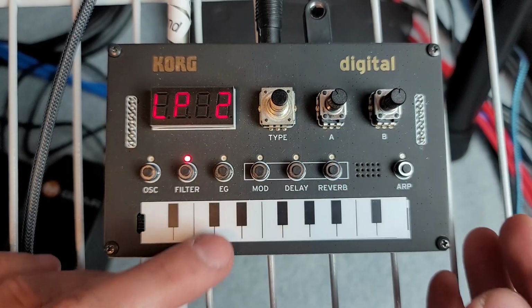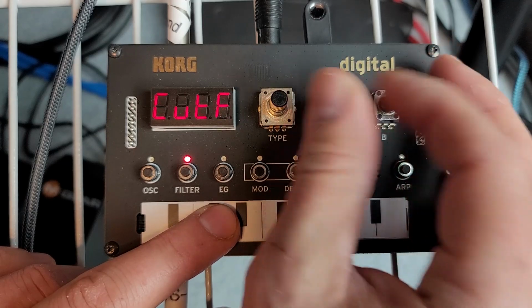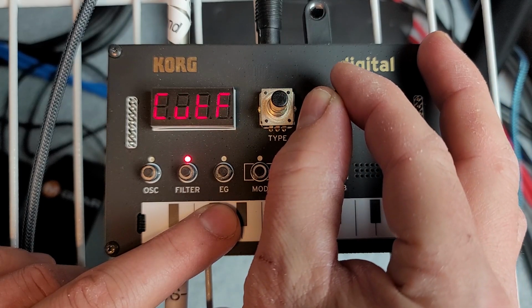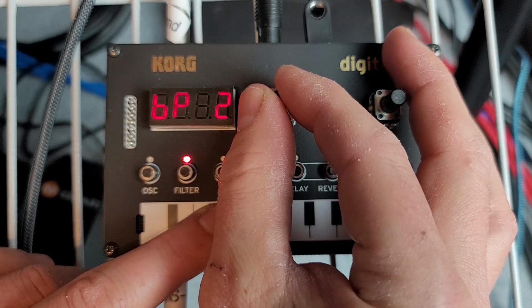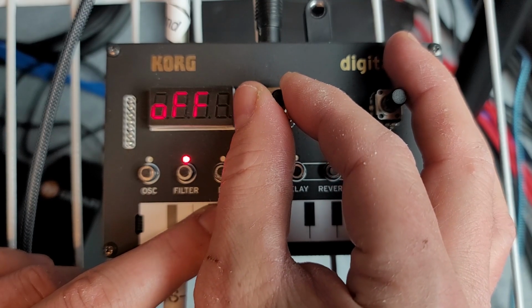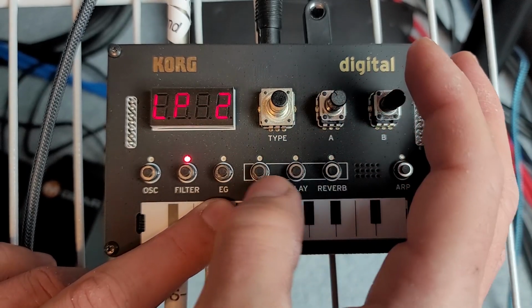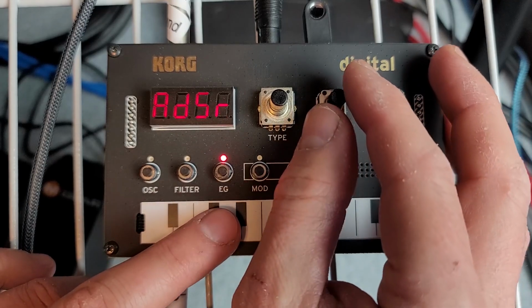Next we have the filter. We have a number of different filters. We got a low pass. We can adjust the resonance. Two-octave, 4-octave, band pass, high pass, or you just turn it off altogether. Envelope generator, standard ADSR envelope generator.